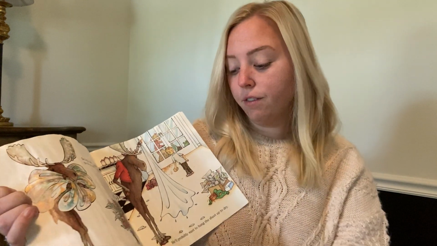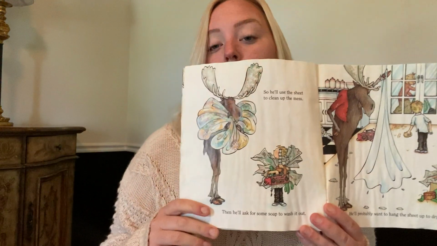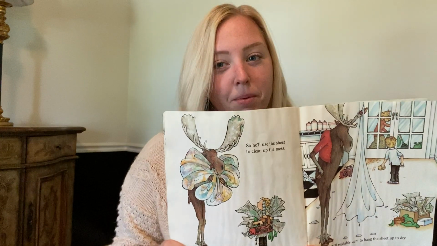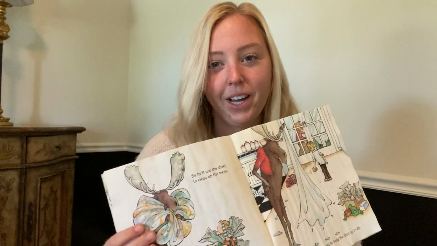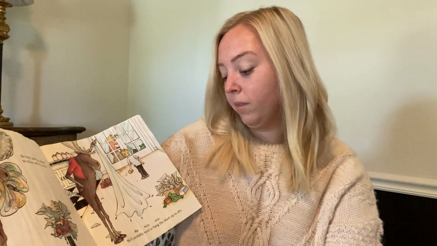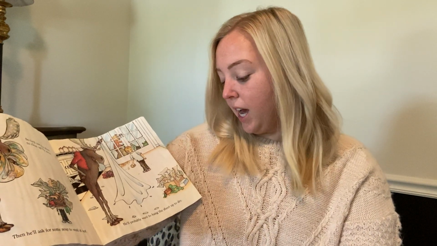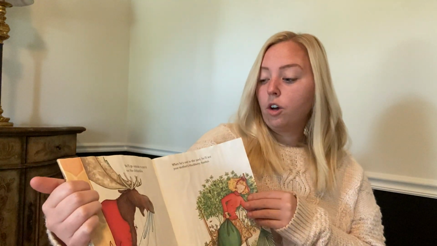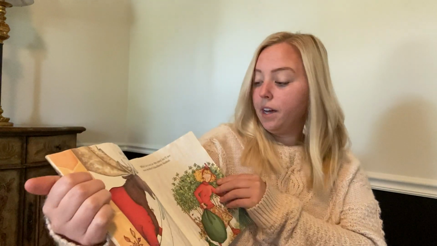Then, he'll ask for some soap to wash it out. Well, at least he wants to help clean up, right? Do you guys help your grown-ups clean up? I hope so. He'll probably want to hang the sheet up to dry. He'll go outside to put it on the clothesline.